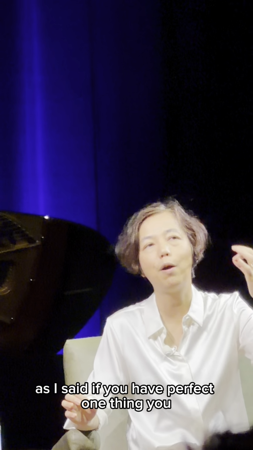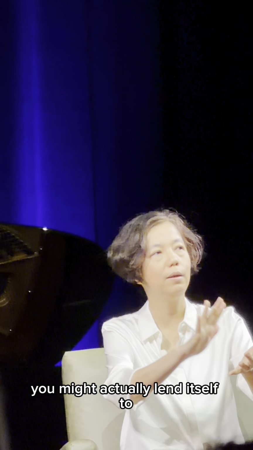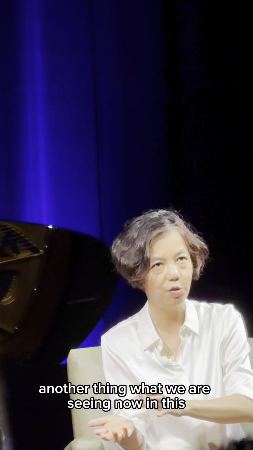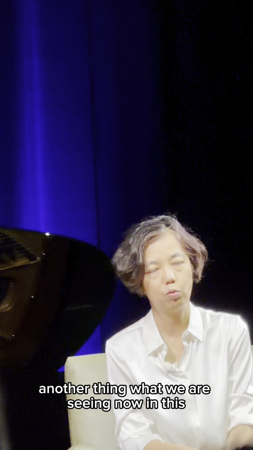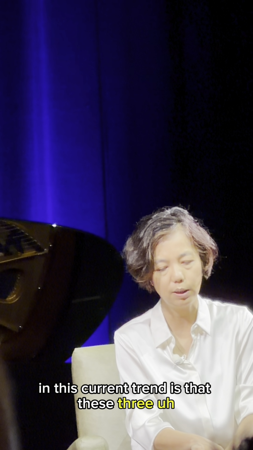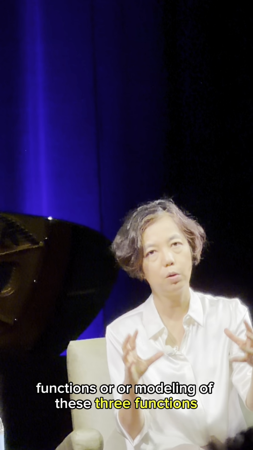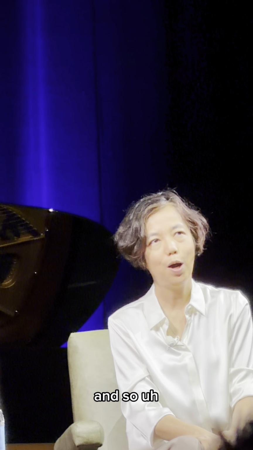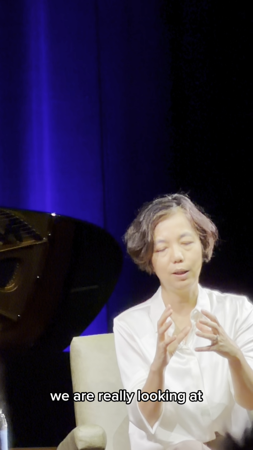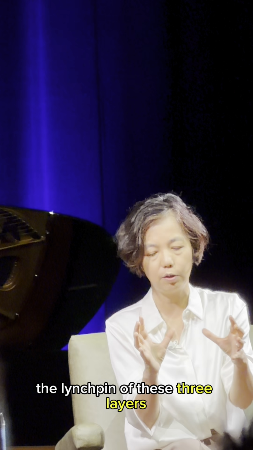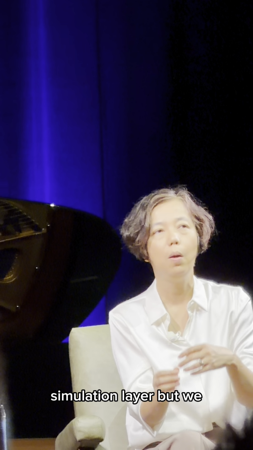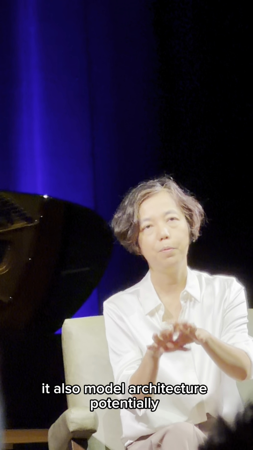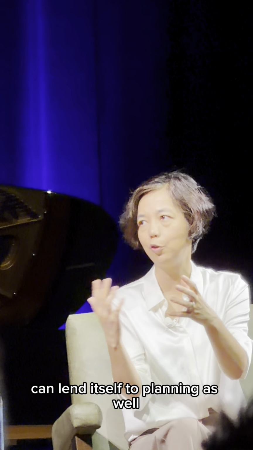As I said, if you have perfect one thing, you might actually lend itself to a very high quality another thing. What we are seeing now in this current trend is that these three functions, or modeling of these three functions, are starting to merge. And so even at World Labs, we are really looking at the linchpin of these three layers, which is the simulation layer. But our model can render very well. And also, the model architecture potentially can lend itself to planning as well.